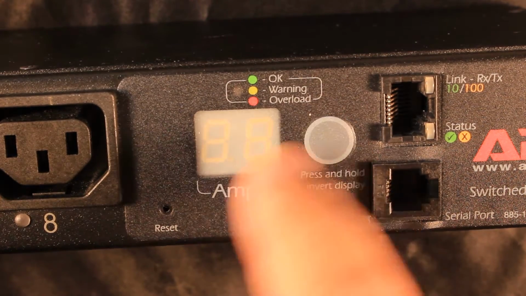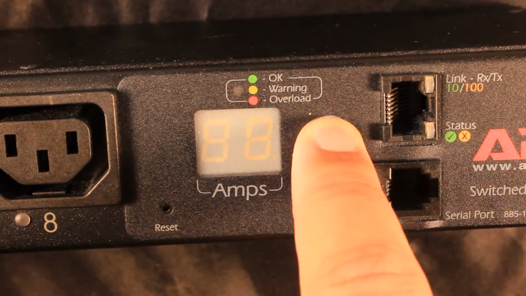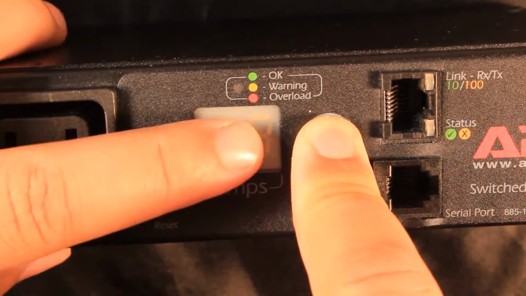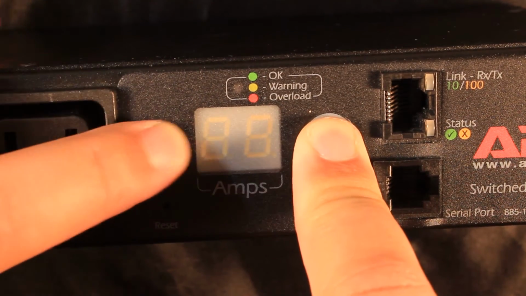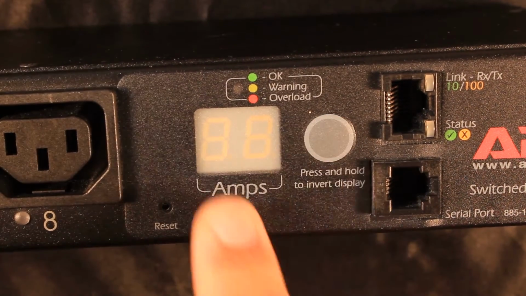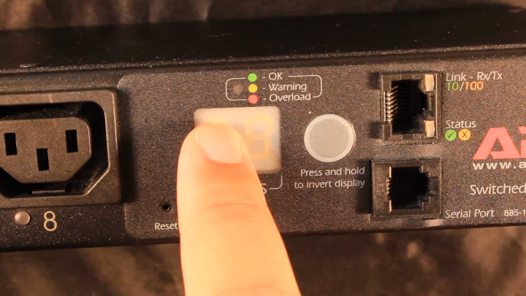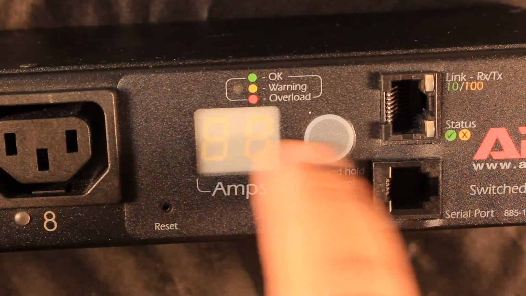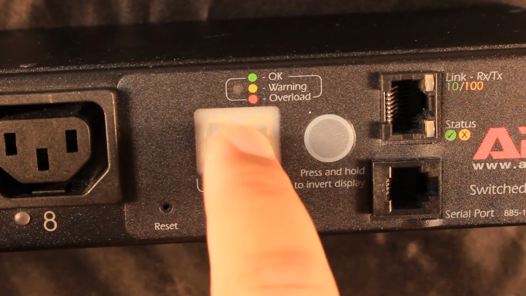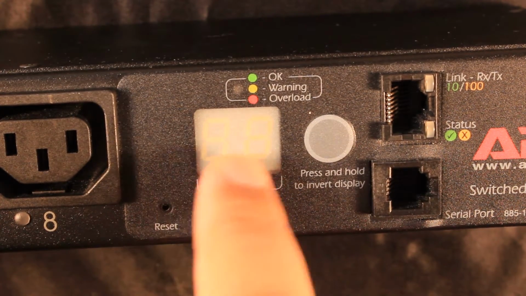If you push this display switch down for a long time, it will show you the current IP address set for this interface right here. And this IP address will fly by, because as you see, it can only display 2 digits at a time.